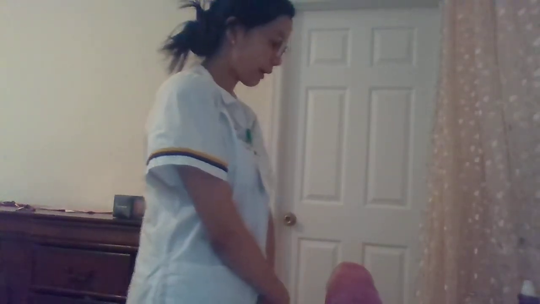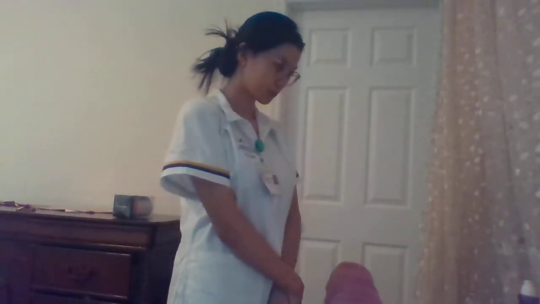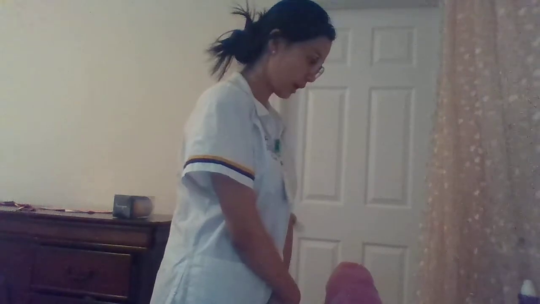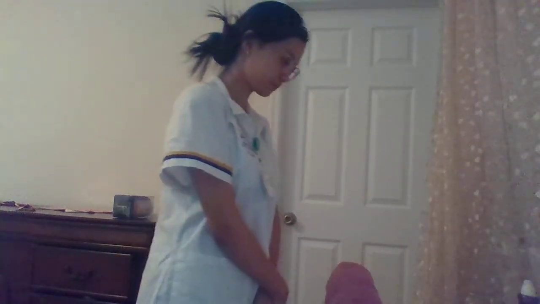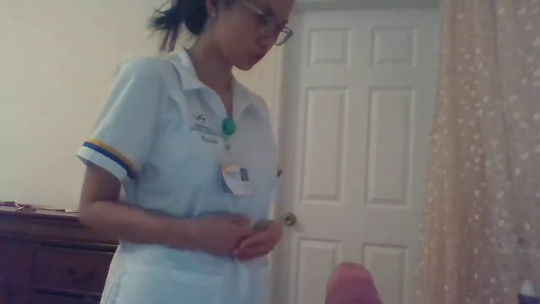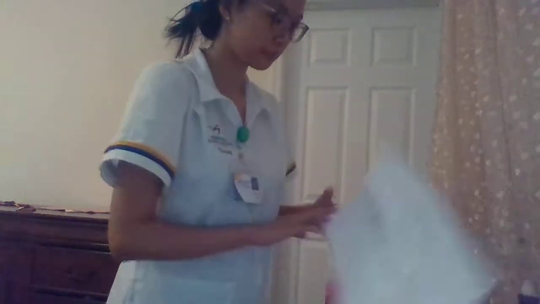After that, I'm going to check the prescription of the healthcare provider for the patient's allergies, and give the patient education about the medication. So this is the worksheet I got with my name up here.